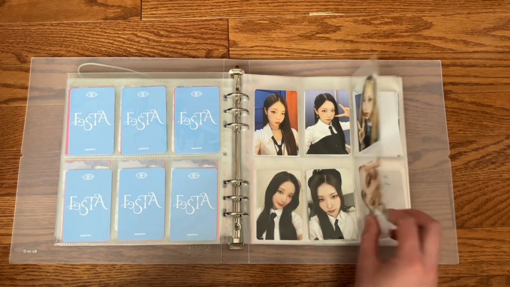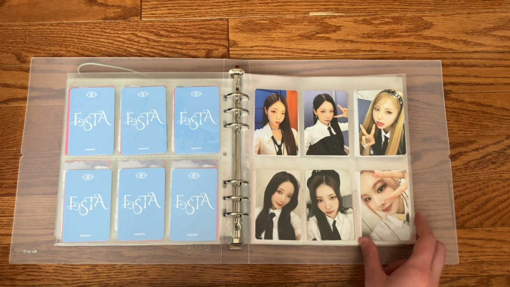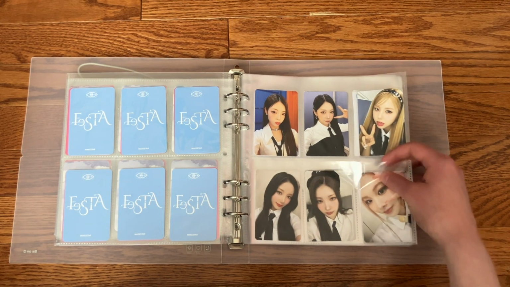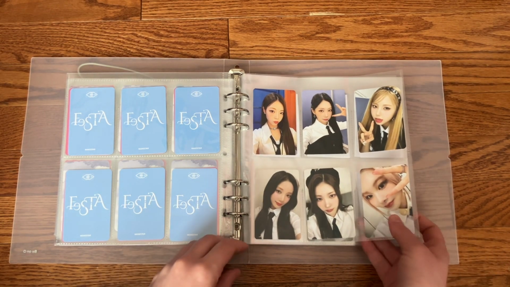And then these were the tour cords you got if you bought the tour set. It was like $6 or something. It was so cheap for this tour set, and I was very happy because I love my girls.